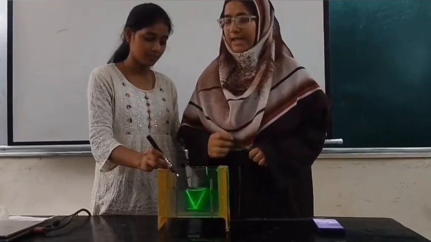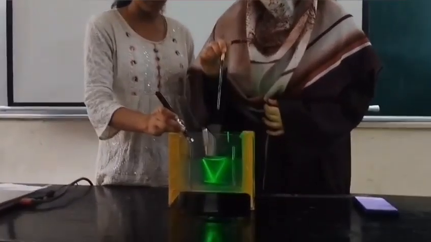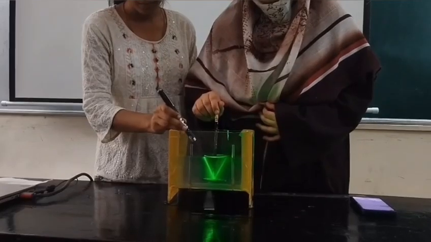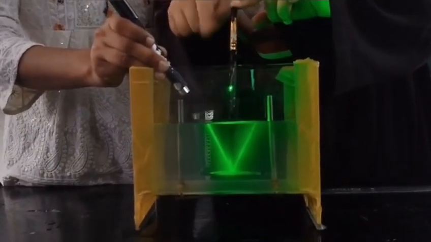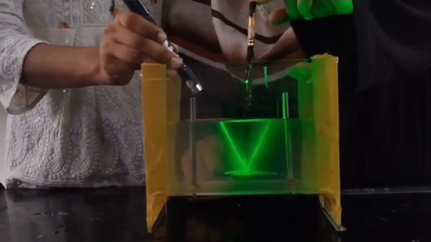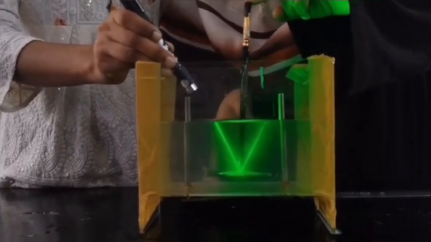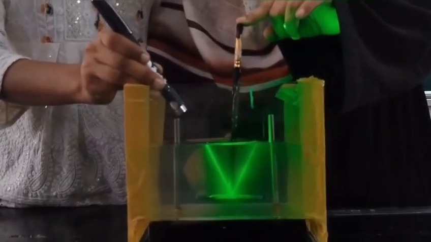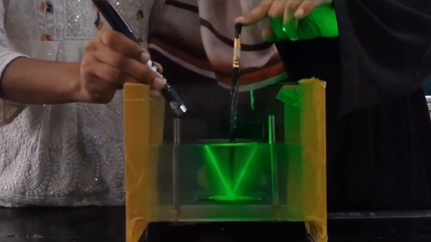To understand the angle of incidence, we will first make a perpendicular to the mirror surface. Now can you see the angle between the incident ray and this perpendicular, the normal, is called the angle of incidence, and the angle between the reflected ray and the normal is called the angle of reflection.